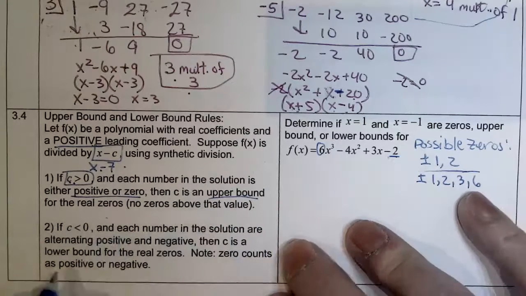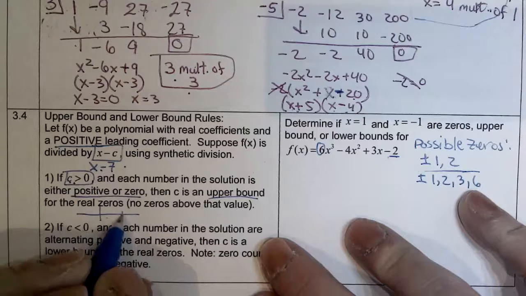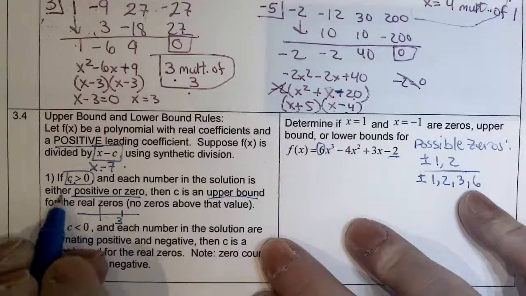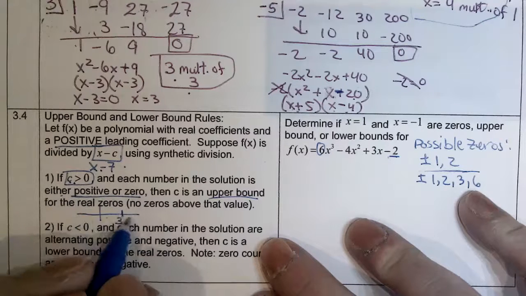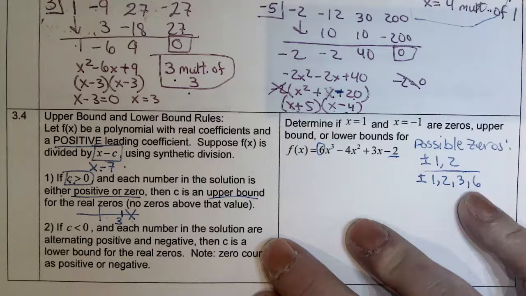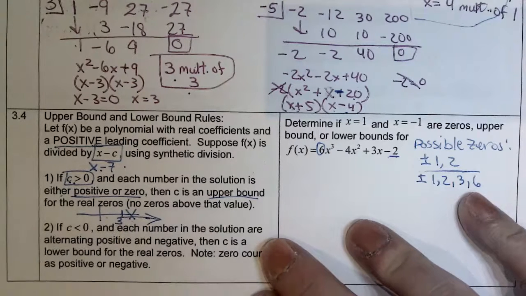In other words, there's not going to be any zeros past that. So if I plugged in x equals, say, 3 here, and every number in the solution was positive or 0, there would not be any solutions past that positive 3. So I know that it wouldn't cross the x-axis anywhere in this direction.